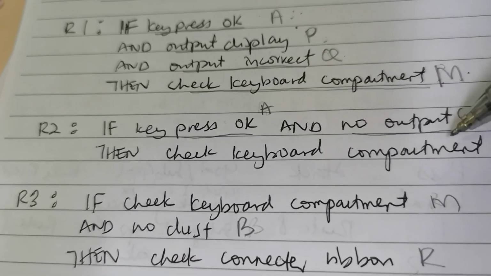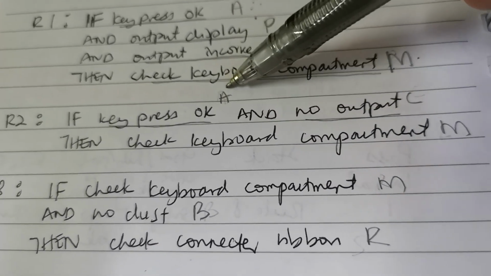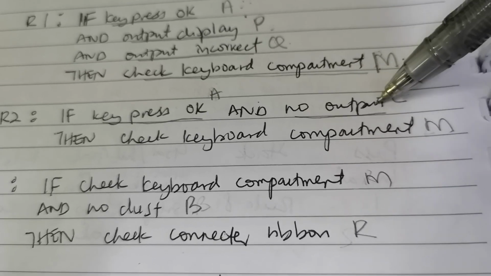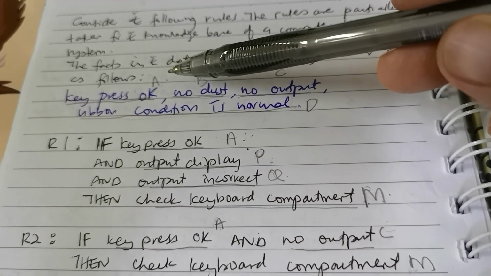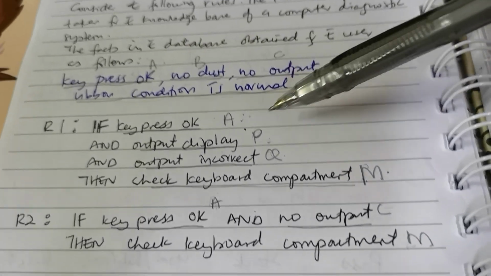Next one, it will be A and C. Why A and C? A is key press OK, C is no output.